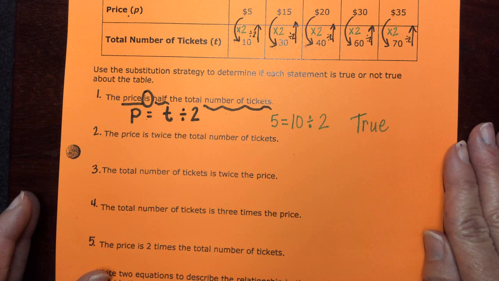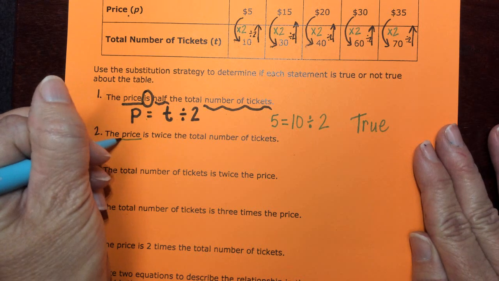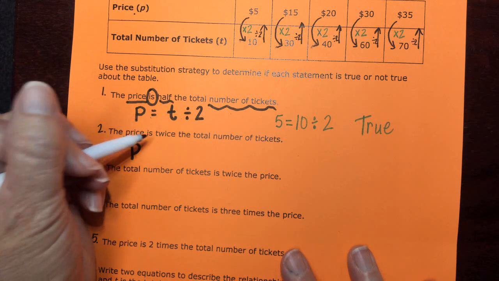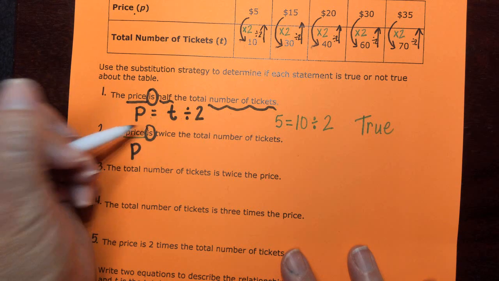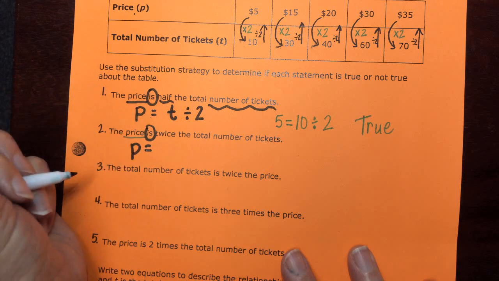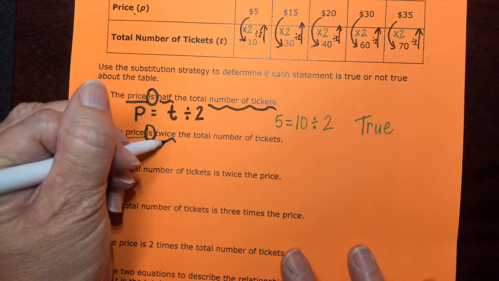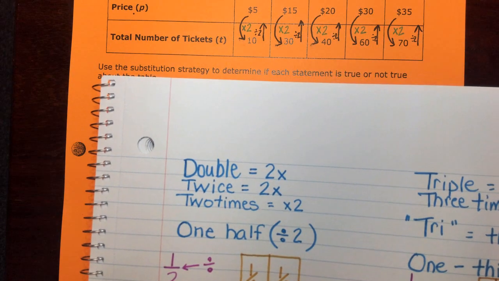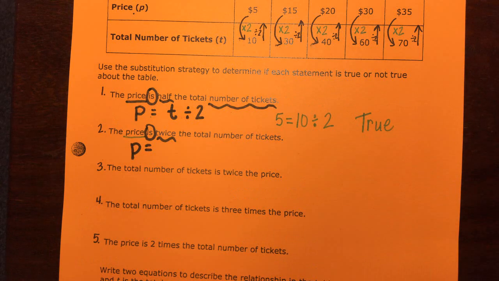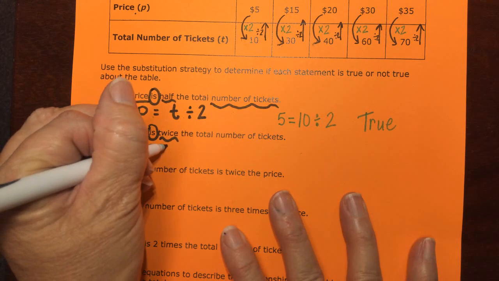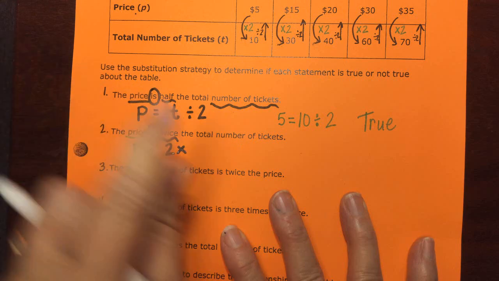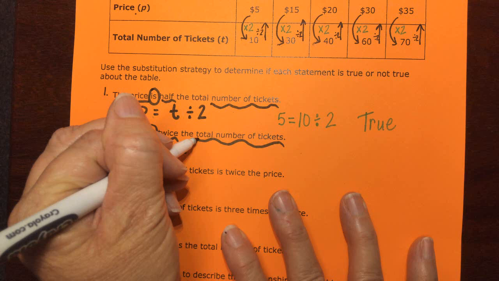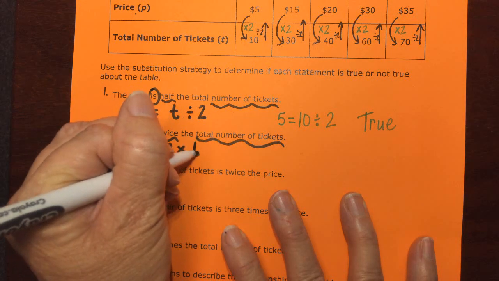Let's look at problem number 2. The price. Again, I'm going to start with the variable P. Anytime I see the word is, we're going to replace it with the equal sign. There's the word twice. We know that the word twice means 2 times. So instead of writing twice, we're going to write 2 times, and then we're going to finish it up with the total number of tickets. So that would be T.